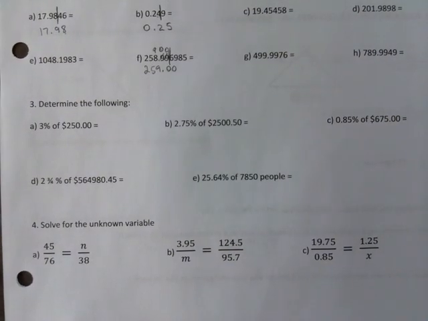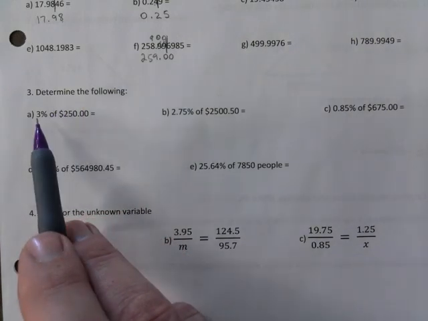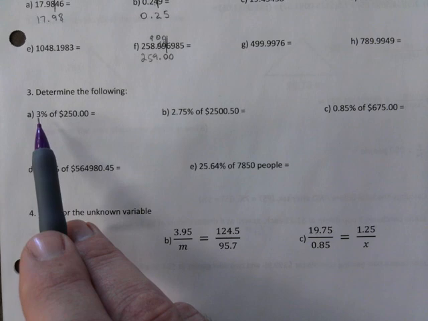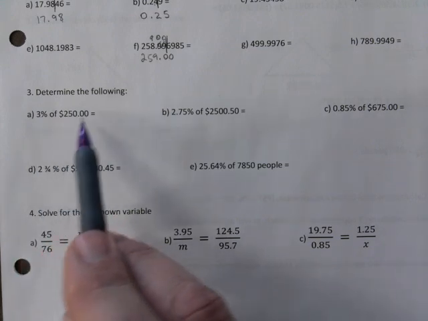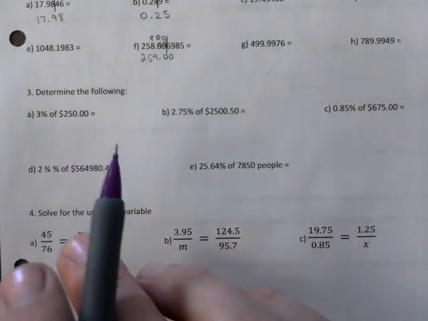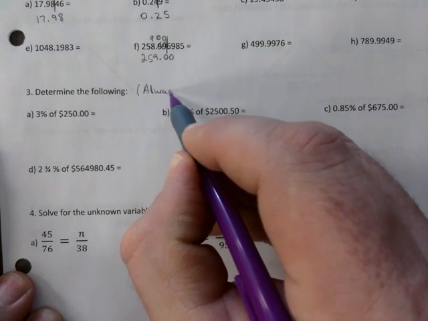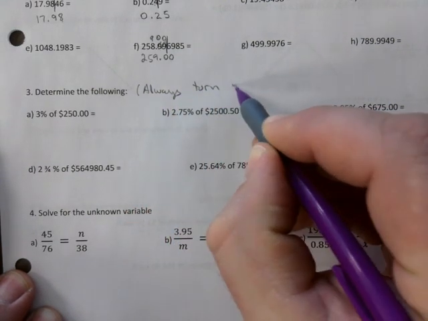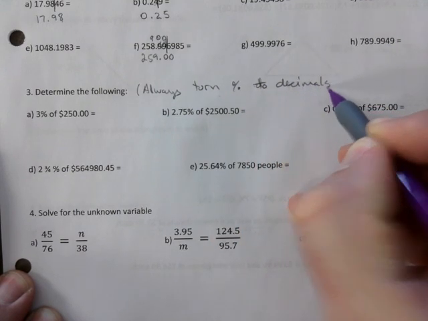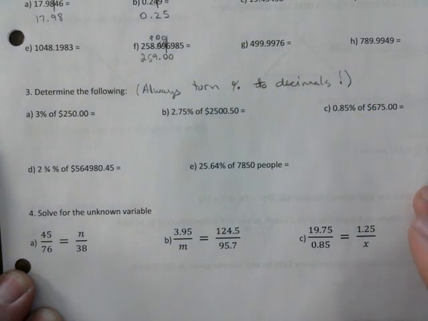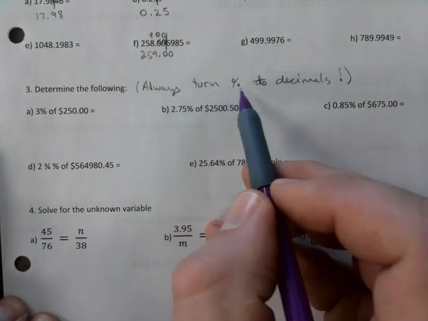This one is very important. Write the first unit, this one. Determining the following. If you have a percentage, we're going to do taxes and such. Percentage of a number, in this case, a dollar amount. What would that be in terms of dollars? So remember, always turn percentages to decimals. There are going to be very few exceptions, and I'll show you that way down the road. But always turn percentages to decimals.